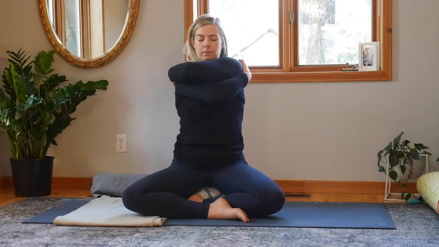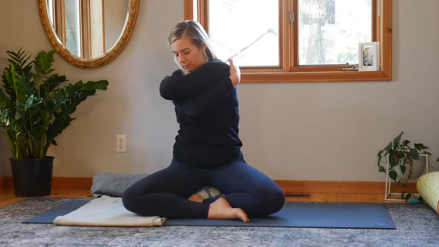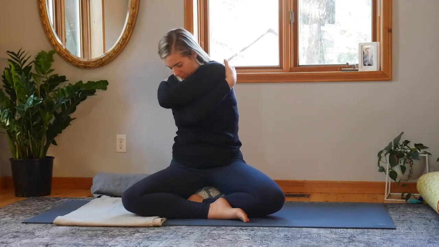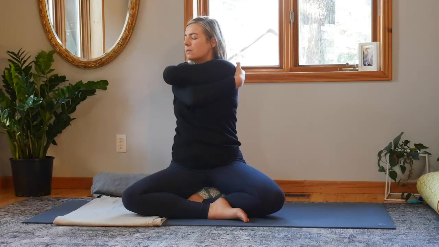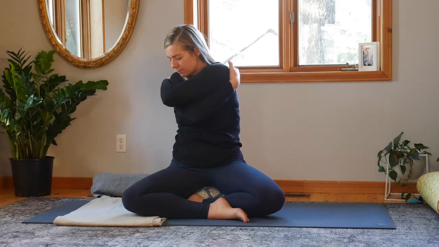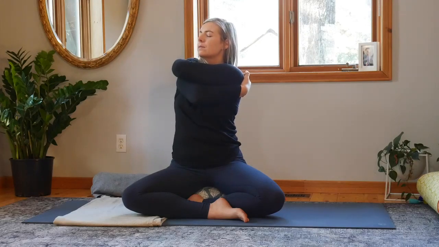Crawl your fingers back. And this time turn towards your right hip, curling in towards your right hip and leg, and then lifting up toward the ceiling on the right, curling in, lifting up. Do this a few times on this side.